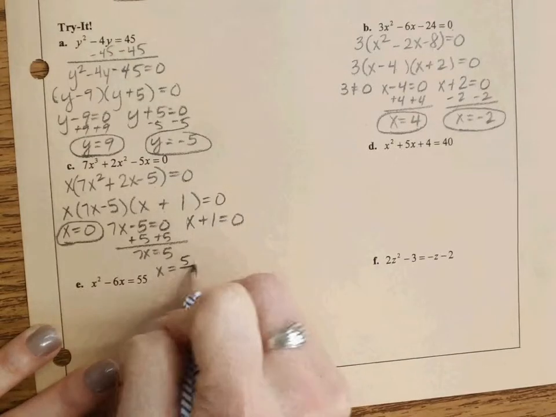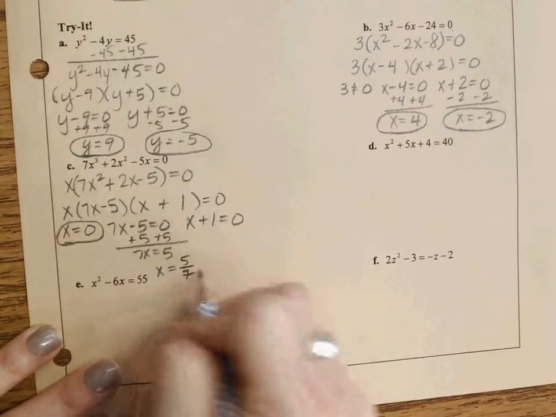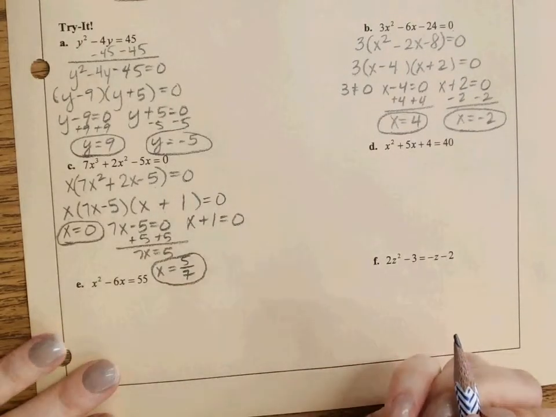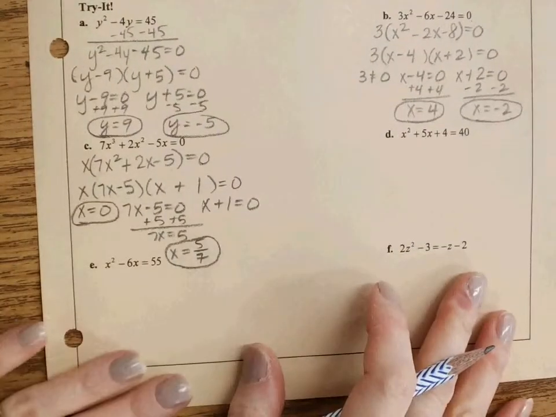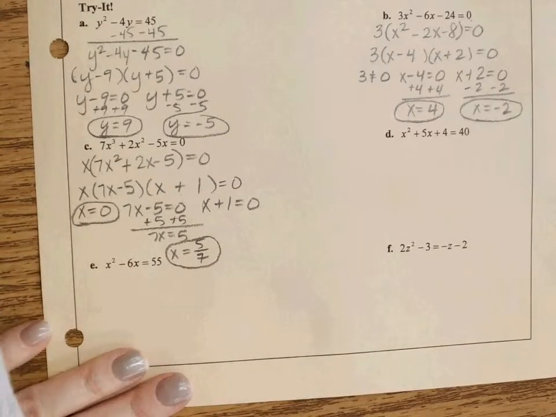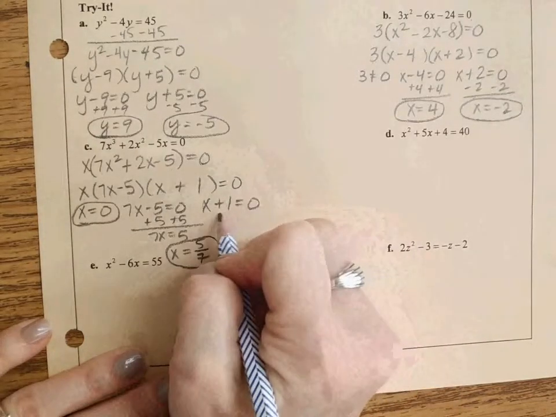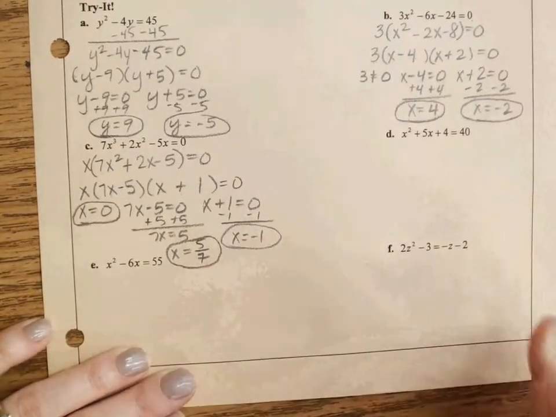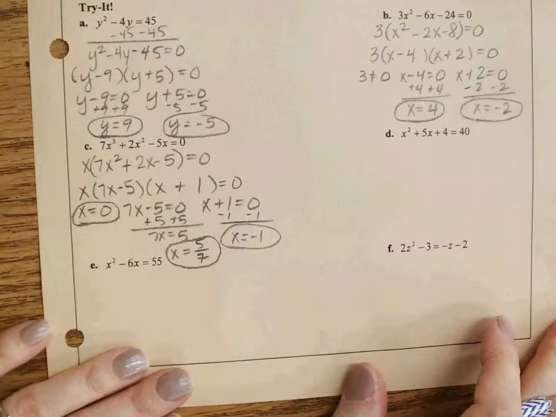My other answer, x equals 5/7. We're going to leave our answer as a fraction. We aren't going to write it as a decimal unless it ends exactly. We aren't going to round. And so 5 divided by 7 does give you a crazy decimal. I don't want answers like that. And the last one, x equals -1.